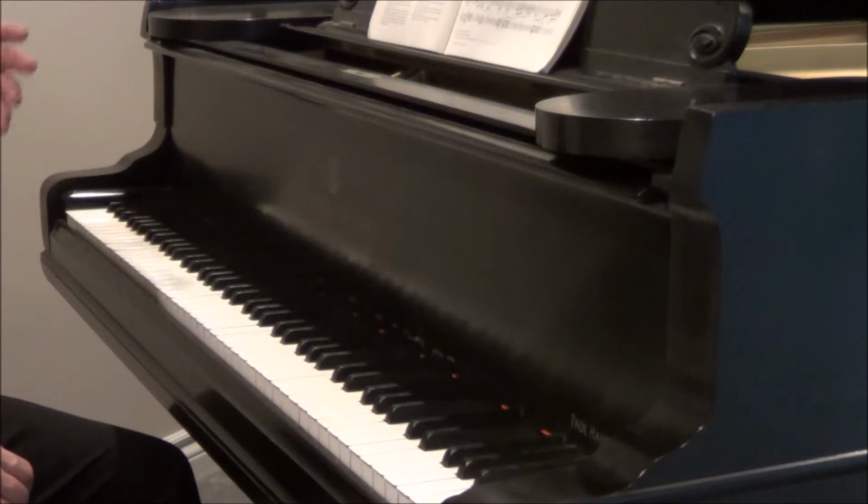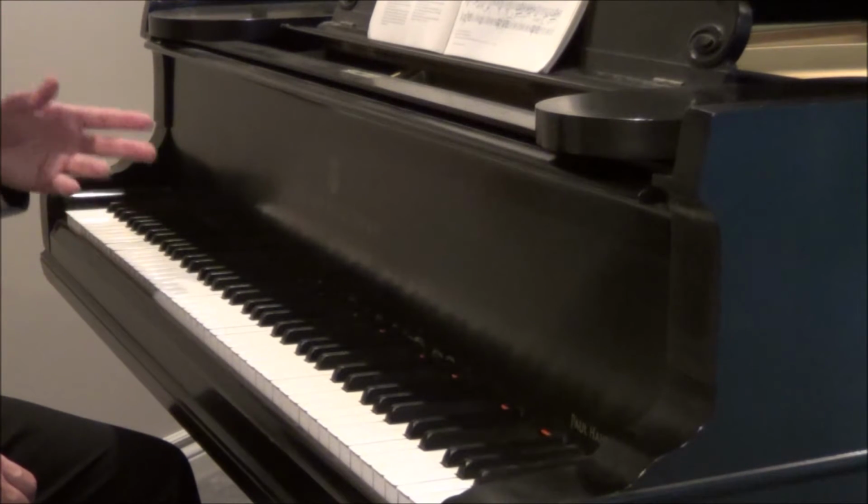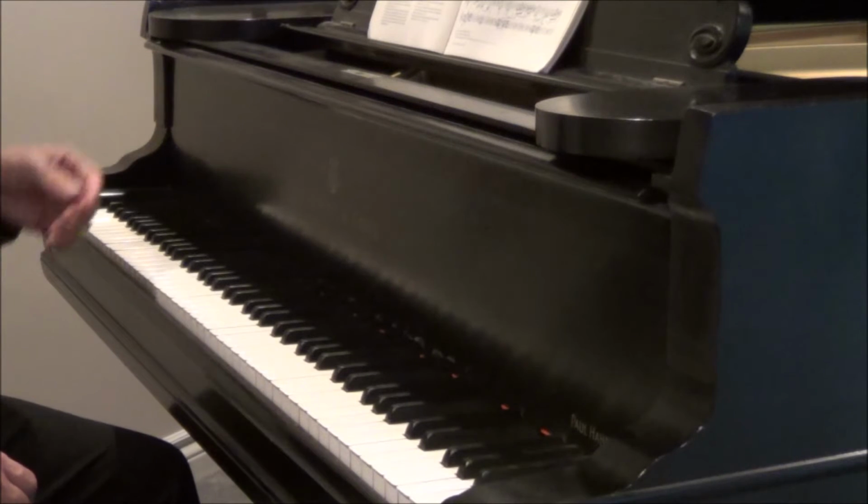If we compare the opening gesture with the second time we hear the idea, the pitches are different.